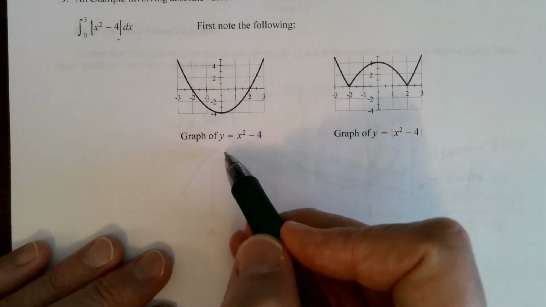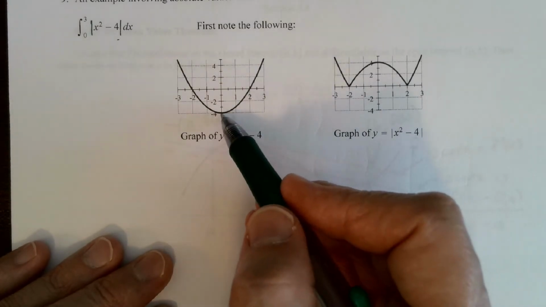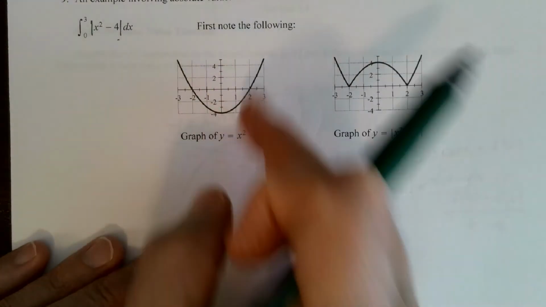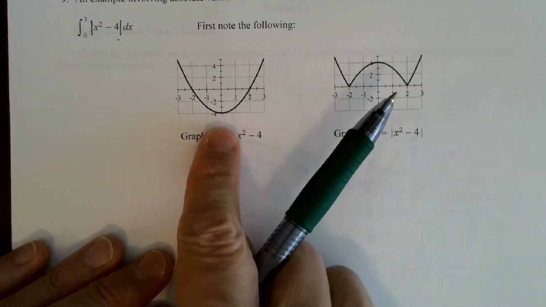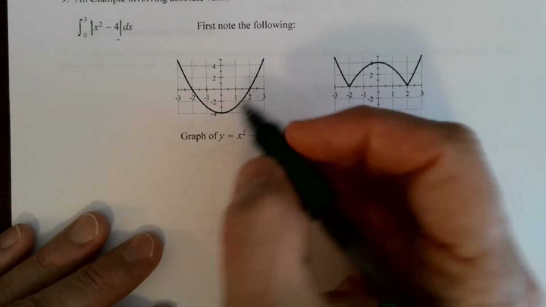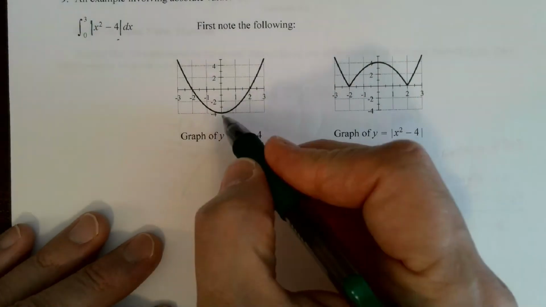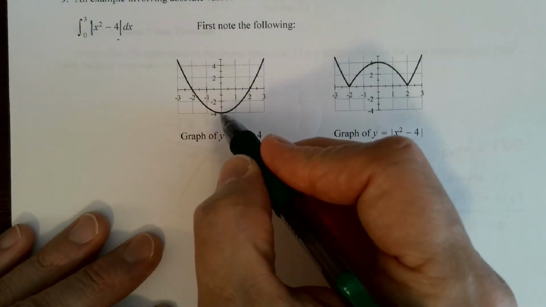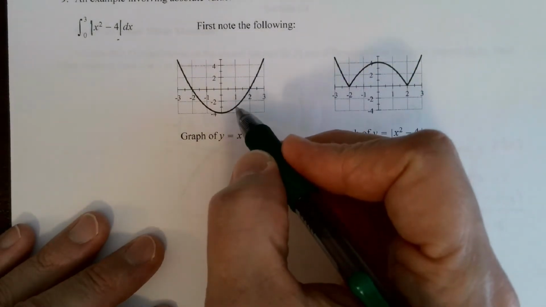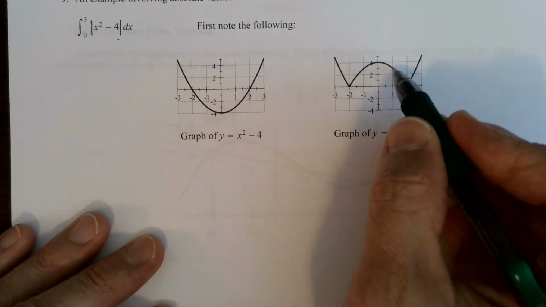Let's look at the graph of x squared minus 4. That's the parabola opening upward. Vertex is at 0, negative 4. It's basically x squared shifted 4 units down. So there it is. What does the absolute value of x squared minus 4 look like? Well, it looks like this. Why? Because all the negative outputs, what's going to happen to them? They're going to change to positive. So this 0, negative 4 becomes what? 0, positive 4. Pops up there. And this 1, negative whatever becomes 1, positive that value up here.